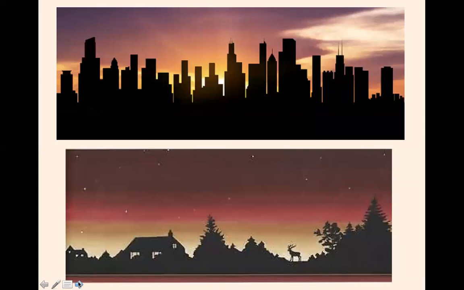Here are some more examples. Silhouettes don't just have to be of the countryside like this, although this is beautiful with the trees. We see the deer here, the house. It could also be a cityscape. All the outlines of those beautiful buildings against that bright sky. Do we see the windows and doors and people passing by? Nope, just the outlines. That's what a silhouette is all about.